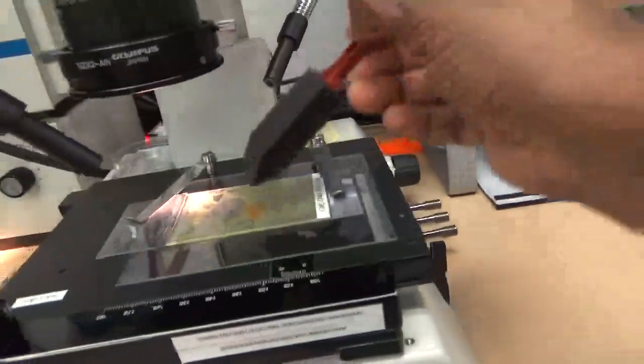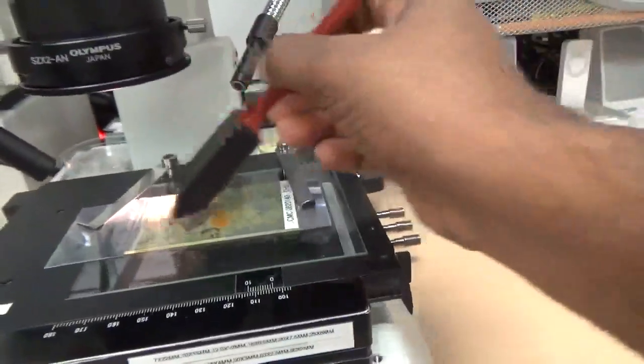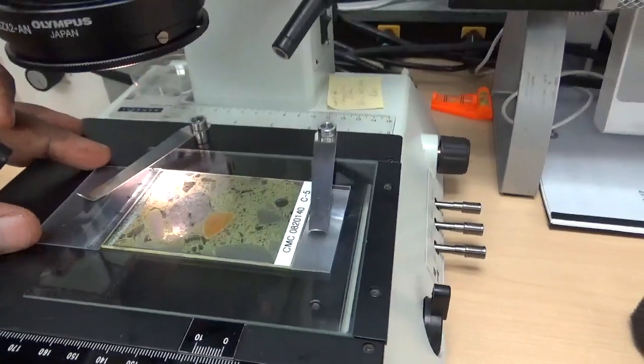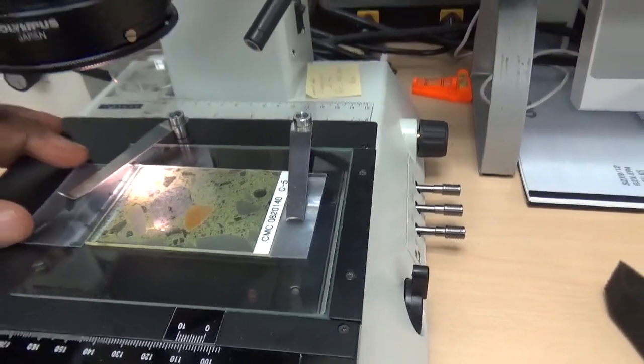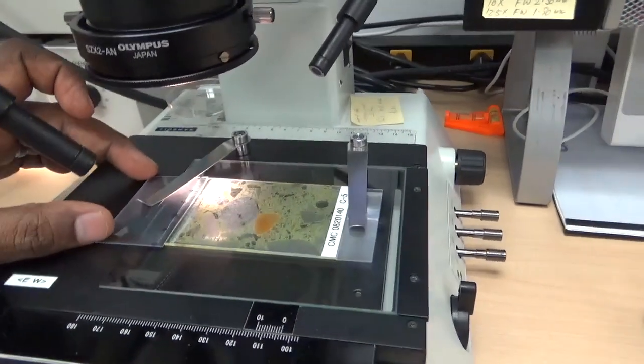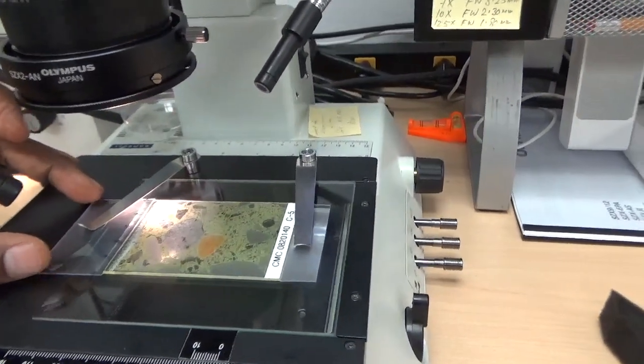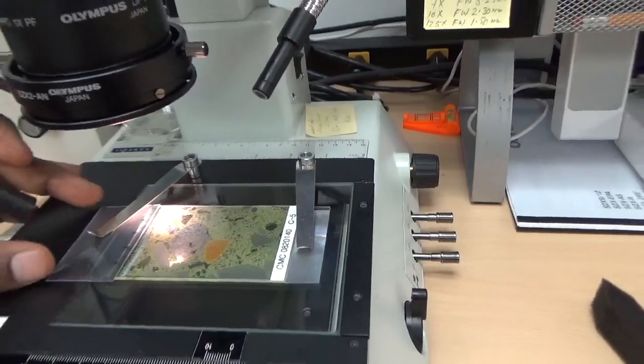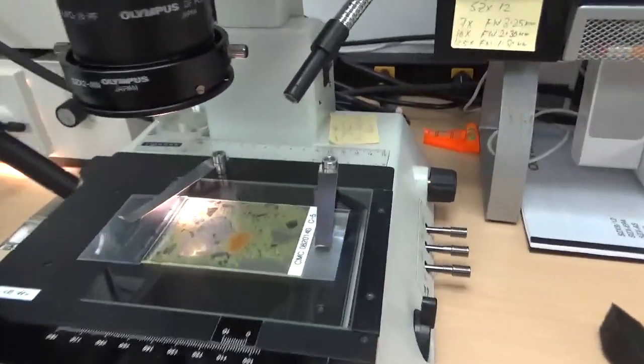Okay, so I start with the edge. I use a thin film of oil on the thin section. I don't put a cover slip since I do SEM work after optical. I keep the thin section uncovered. I put a thin film of refractive index oil.